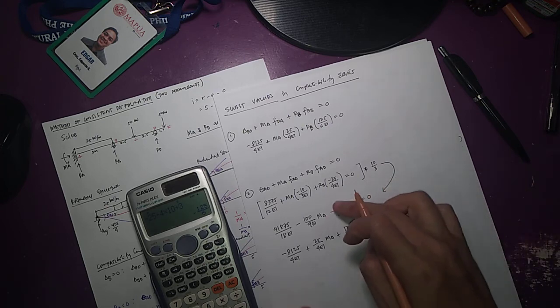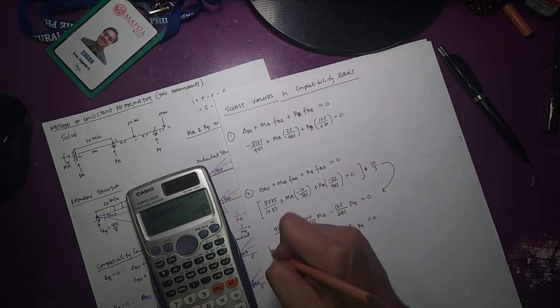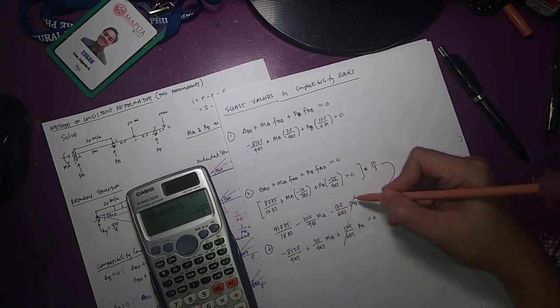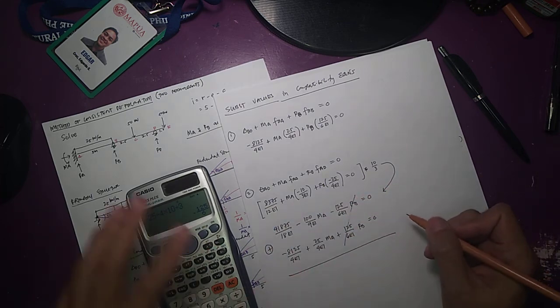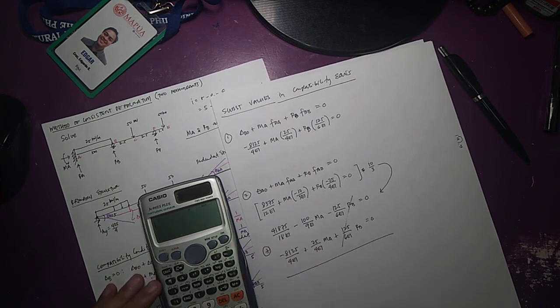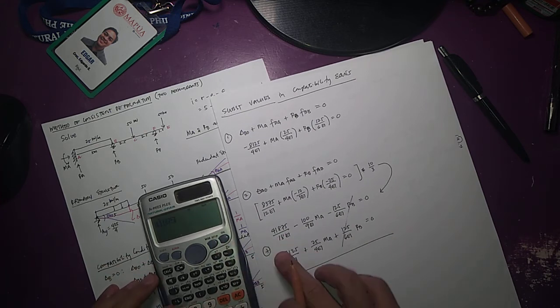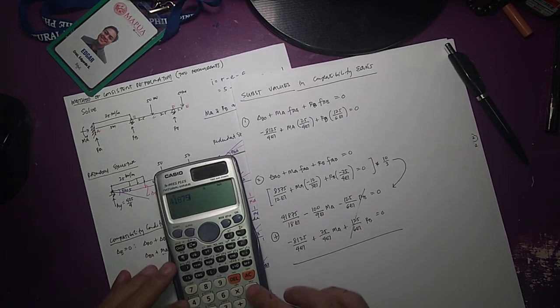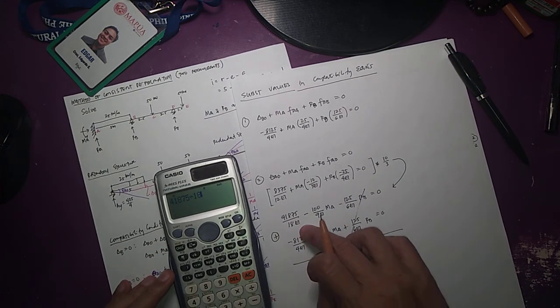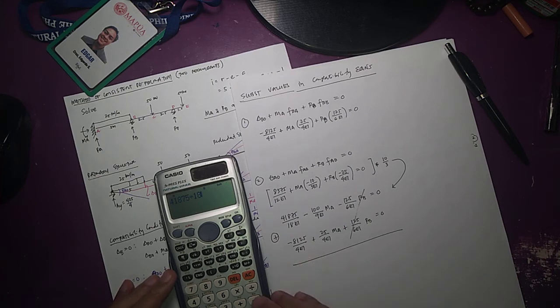So I'll just add the two so that this cancels. What happens is 41,875 over 18, minus 8125 over 4.